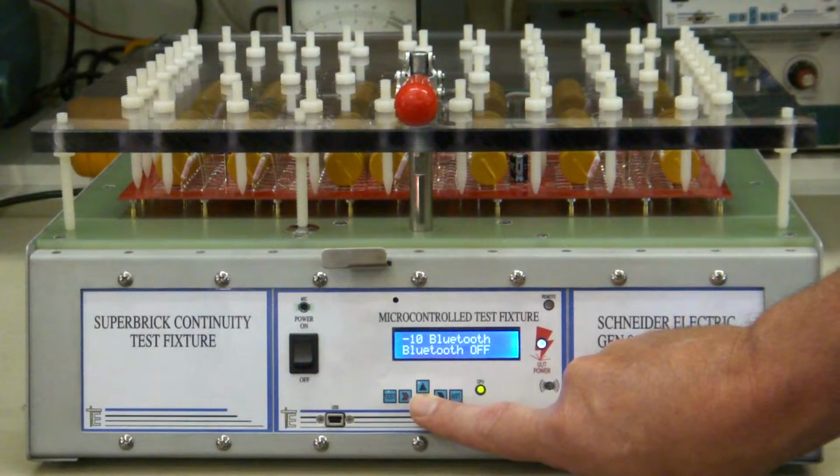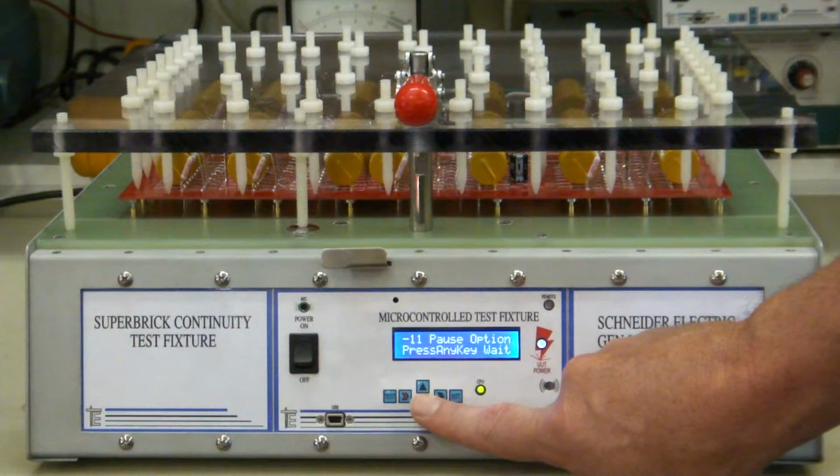This is Bluetooth on or off. You don't have a Bluetooth module, so keep that off. This is a pause option, press any key. If it prompts you to press any key to continue, this will give you the option of whether you need to actually press any key to continue or if you just wait a few seconds. This isn't used in this test. It's used in tests where you need to verify something before you continue with a test.